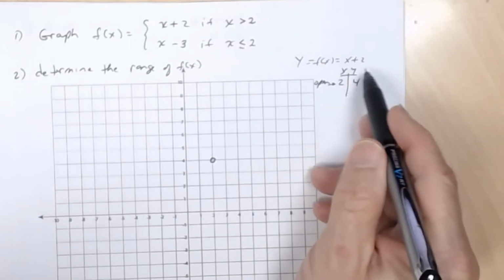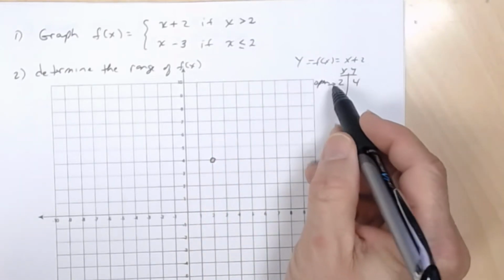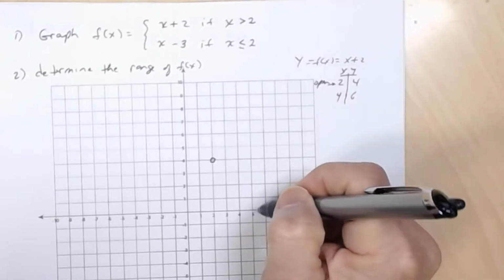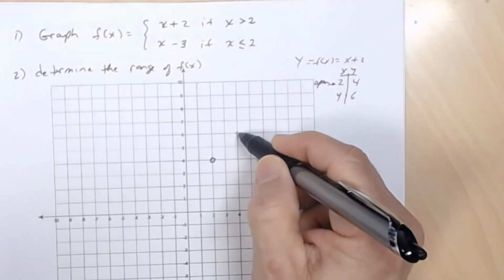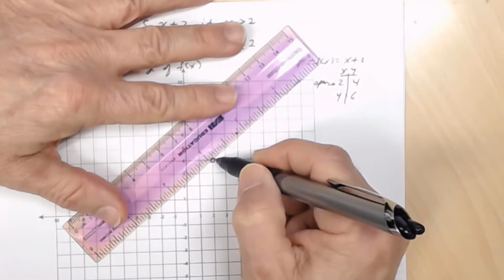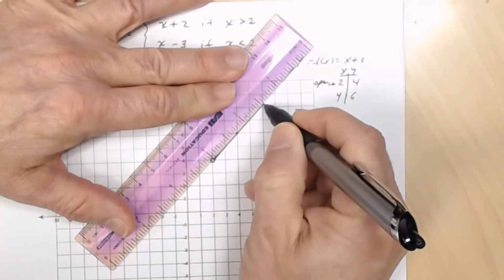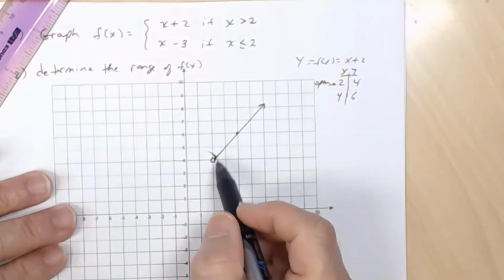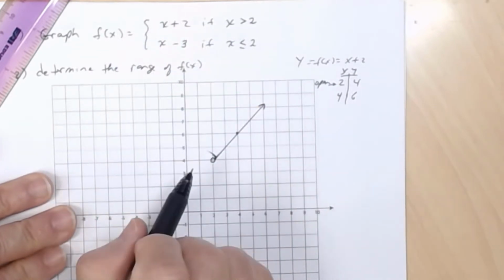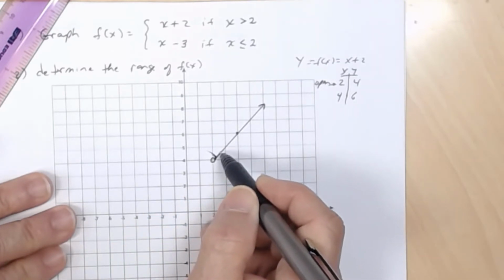Remember this is linear, so I just need one more point, and I have to pick a number that's greater than 2. So let's say 4. If x is 4, I get 4 plus 2, which is 6. I'm going to plot the point (4, 6), which is here. And then I draw my ray. Make sure you start here; don't draw a line going through this. So you get this, because remember, this part of the function is only for values greater than 2, like 2.004, 2.003, and so on.